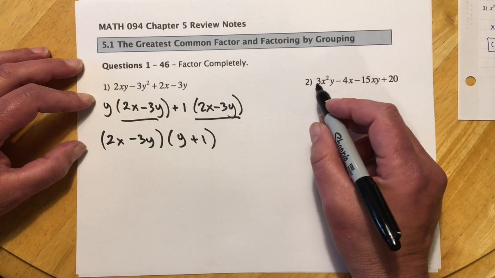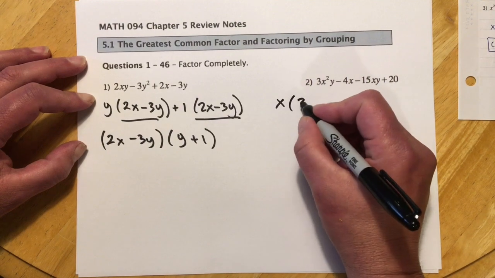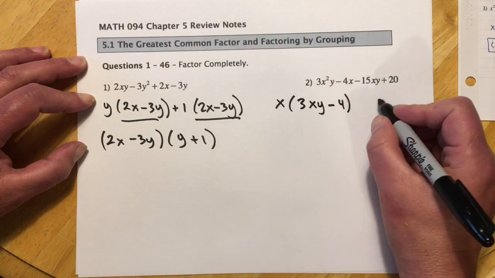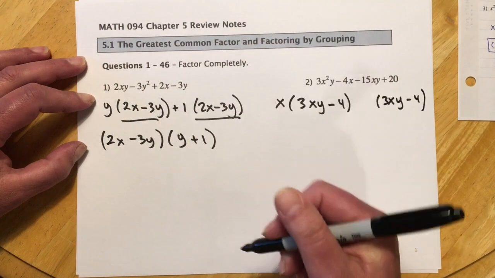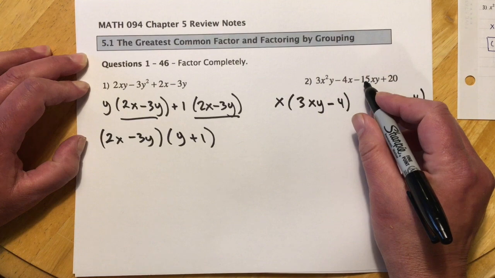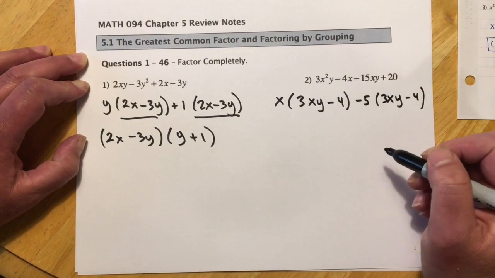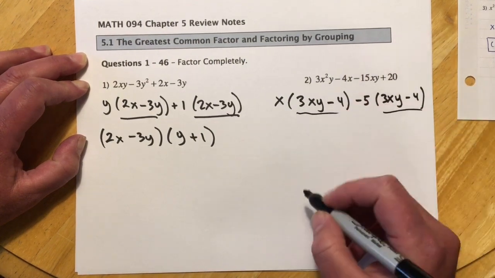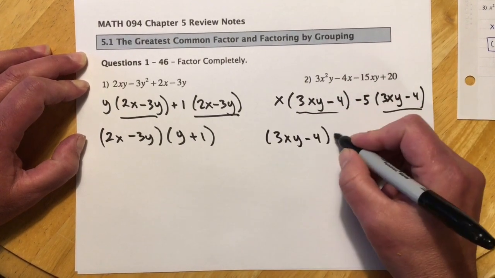This next one, let's see, looks like just x's on those first 2 terms. So I'll pull an x out front, and it'll leave behind a 3xy minus 4. Again, I should get another one of these, so I'm going to write it down, because that's kind of the nature of these 4-term problems. And writing that down helps me see, what do I multiply 3 by to get back to negative 15? So it's going to have to be a negative 5. And I just kind of distribute and check myself, and negative 5 times negative 4 is positive 20. So then there's my GCF, and then x minus 5 left behind.